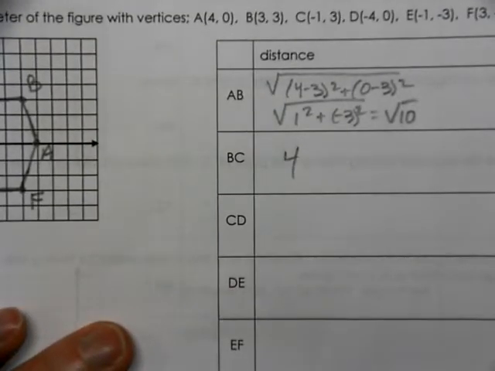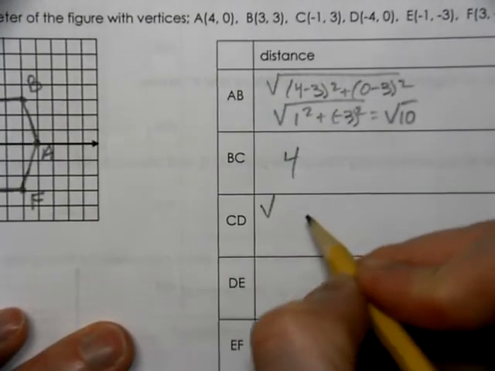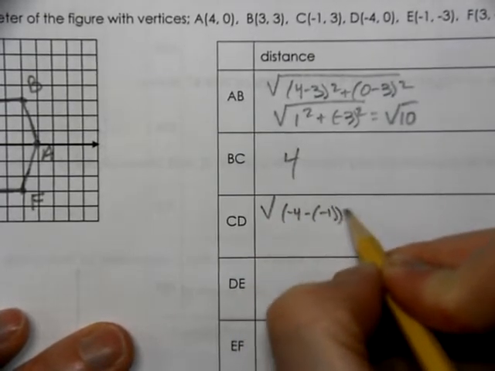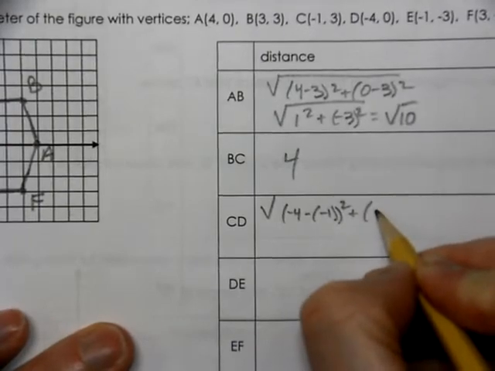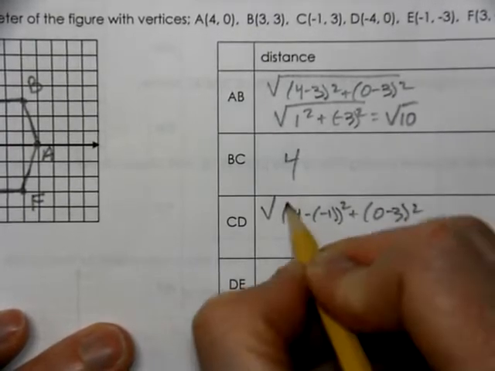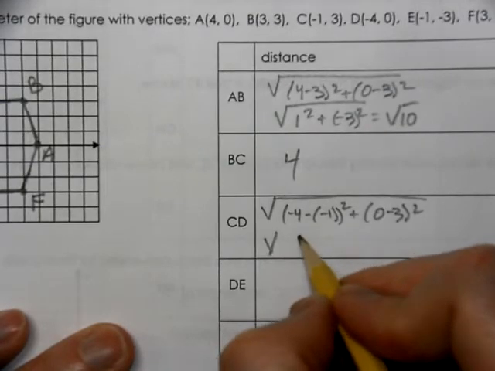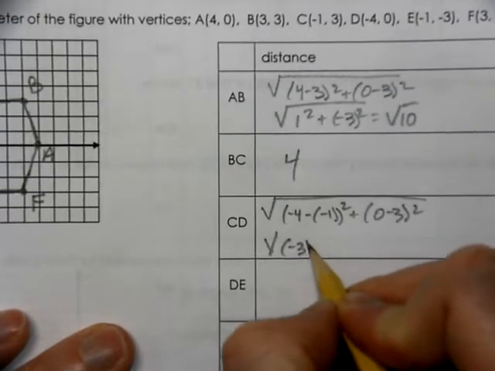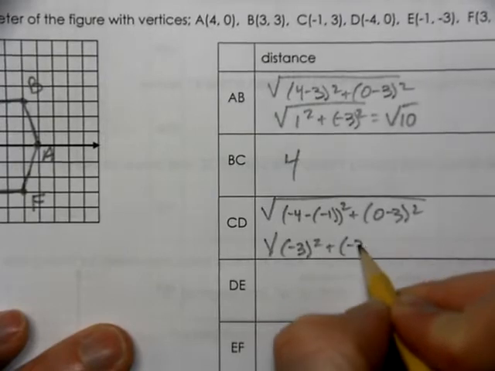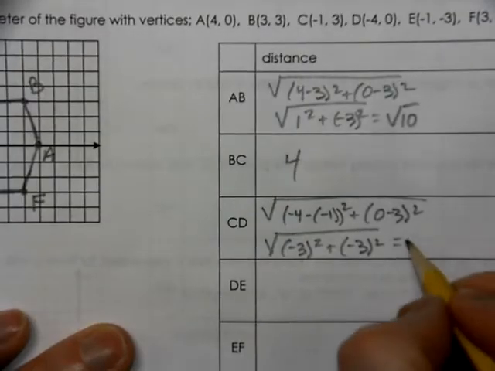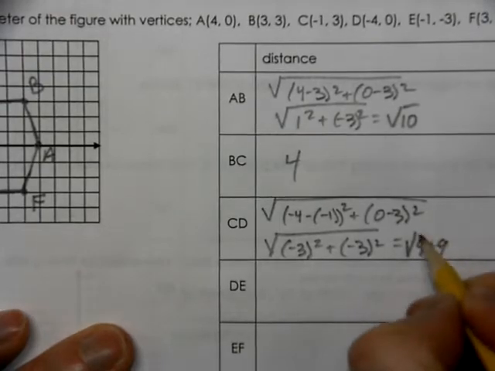CD is slanted. So we get negative 4 minus negative 1, and 0 minus 3. That gives us negative 3 squared plus negative 3 squared, which is 9 plus 9.